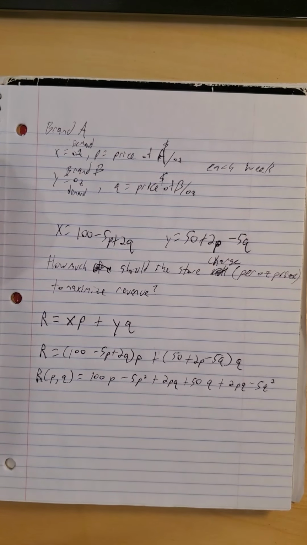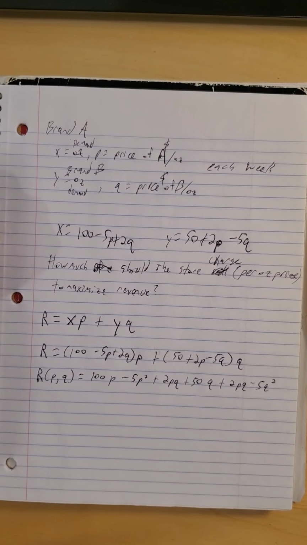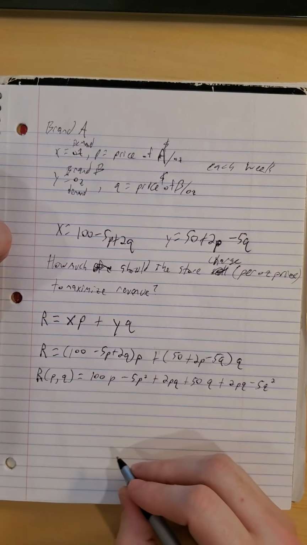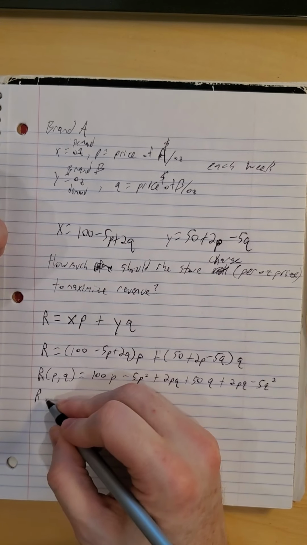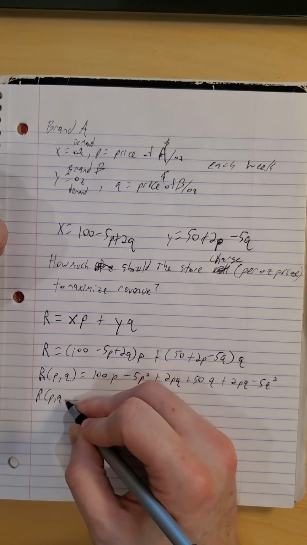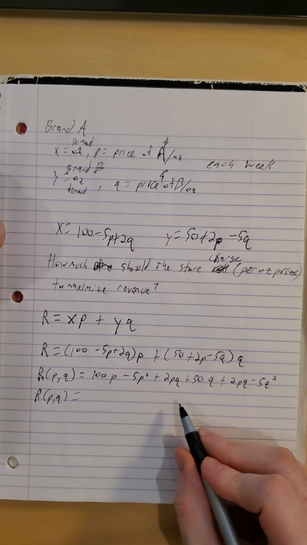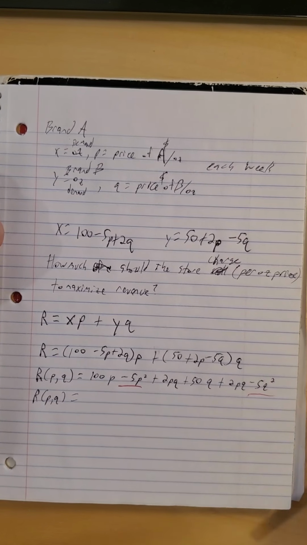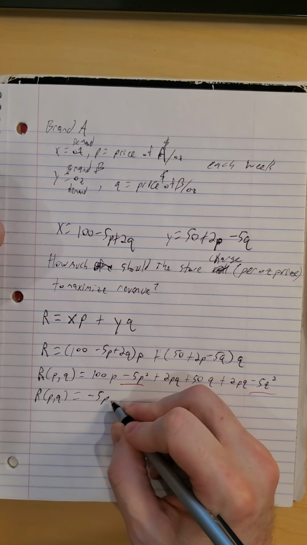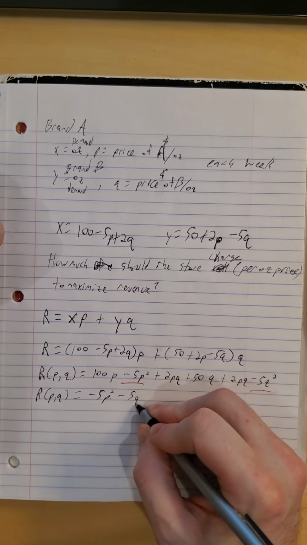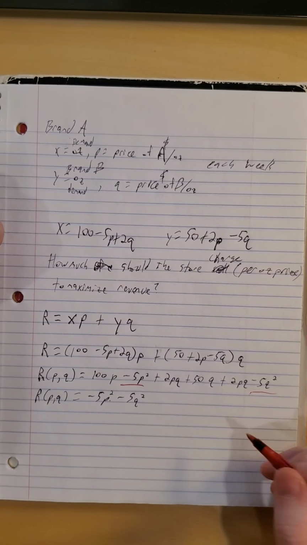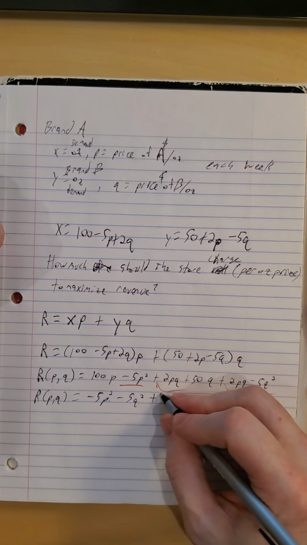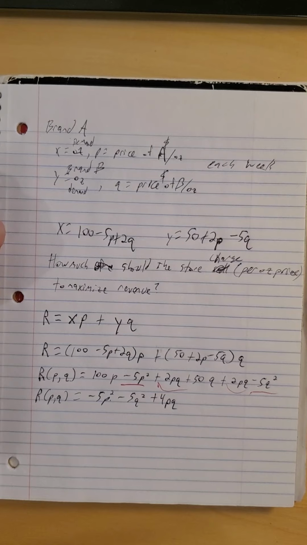And then we can do just a little sorting on that. So revenue in terms of p and q. Let's see, we'll have a negative 5p squared and a negative 5q squared. We have a plus 2pq and a plus 2pq, so plus 4 of the pq's.